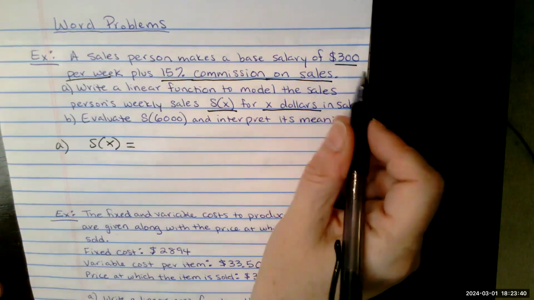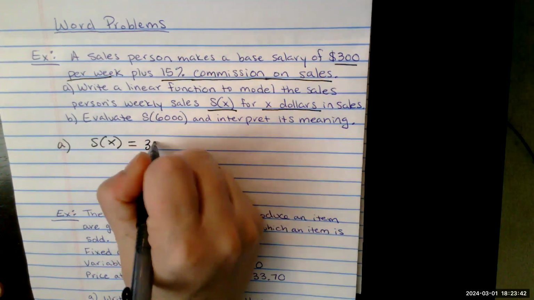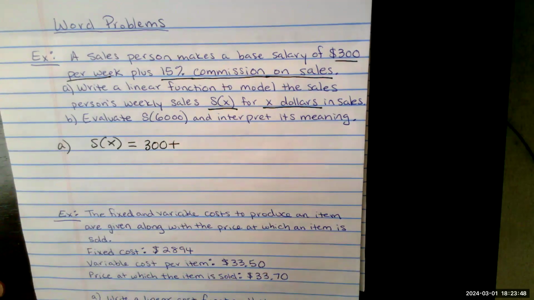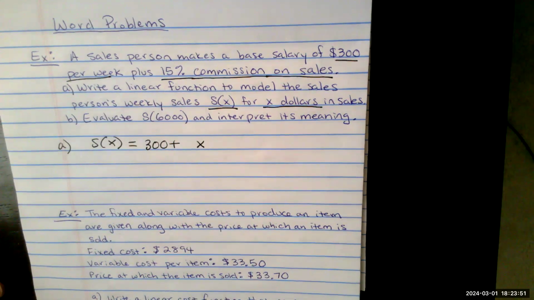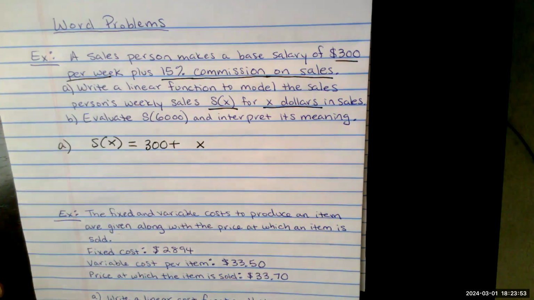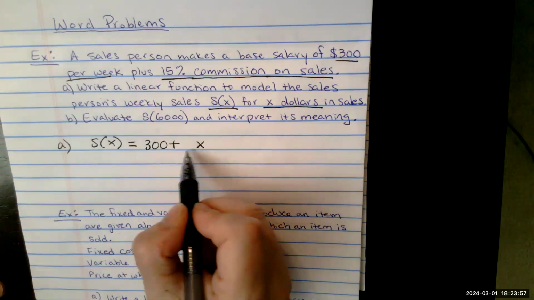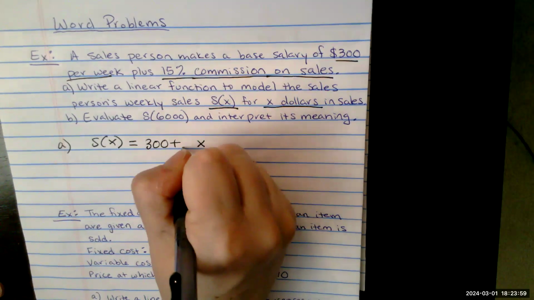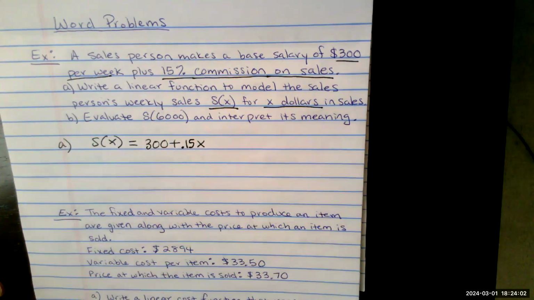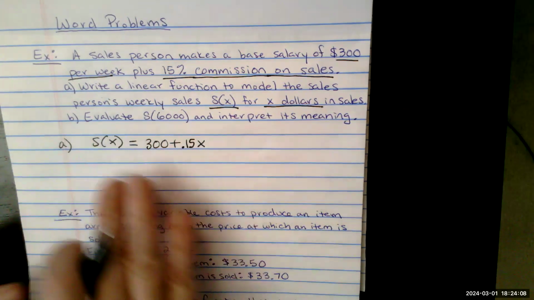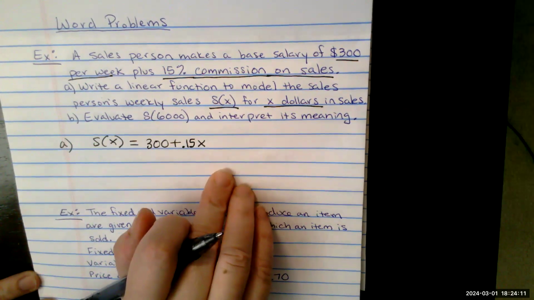What's our salary? Our salary for a week is 300, remember, no matter what, but then also 15% of whatever we sell. Well, we're saying that we're going to call X the amount we sell. So how do I show that I want to add 15% of this X? 0.15 times X. To find 15% of something, you multiply it by 0.15. So this is my equation. This is how I'll get my salary.